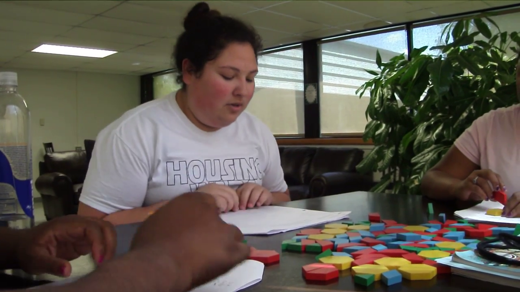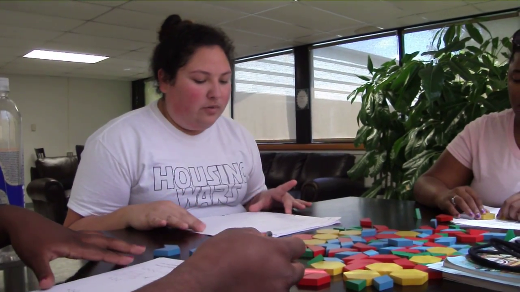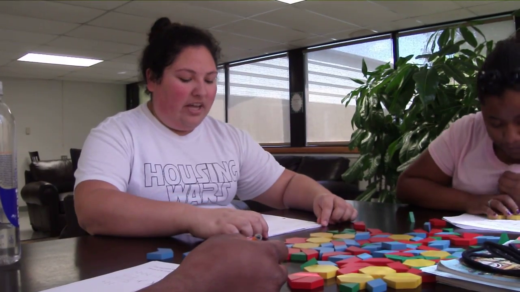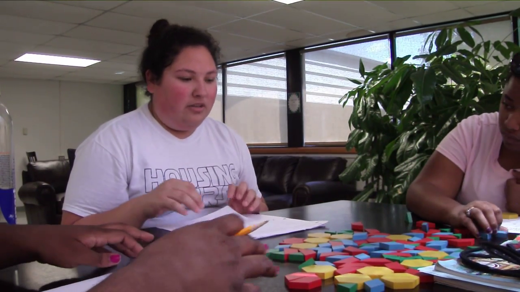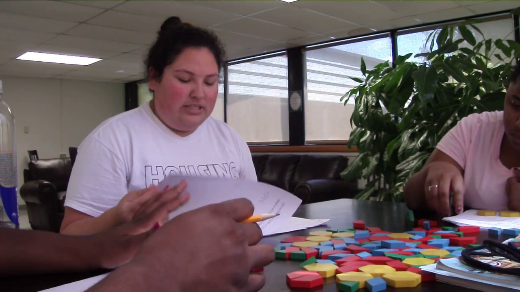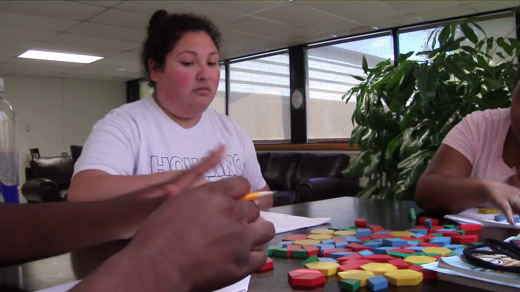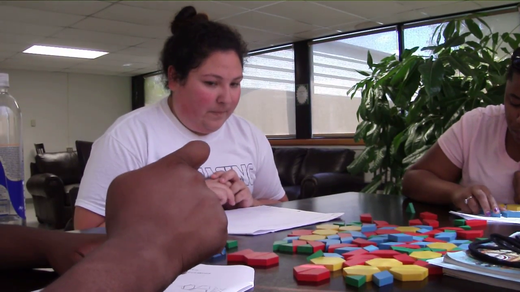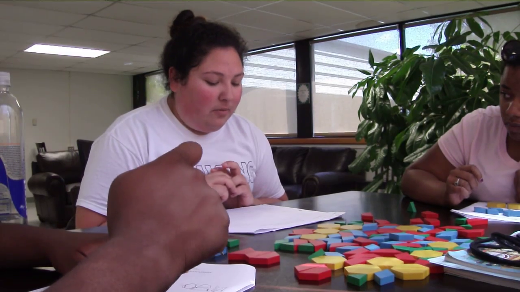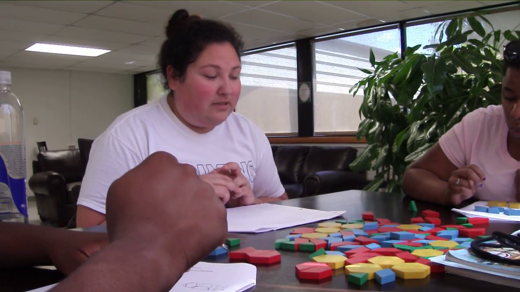Okay, for number 2, we're going to start off with the subtraction one. So what we're going to do is find our 5 1/6 pieces. You need to flip back to the first page and see what we defined was 1/6. Got it. 5 of them? Yes, you need 5 of them. Okay, and from that we're going to take 3 1/4 pieces.